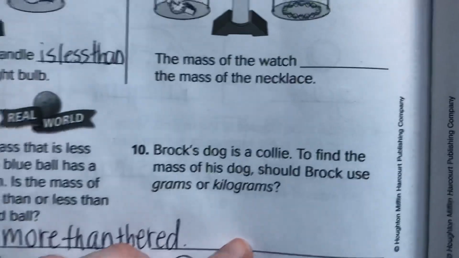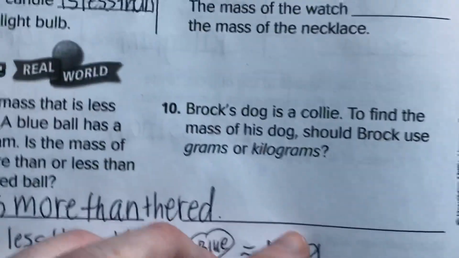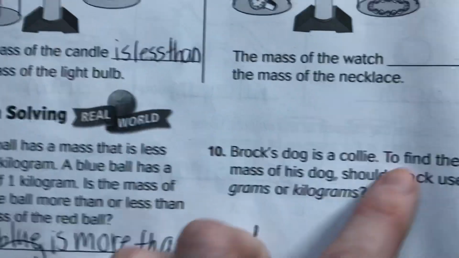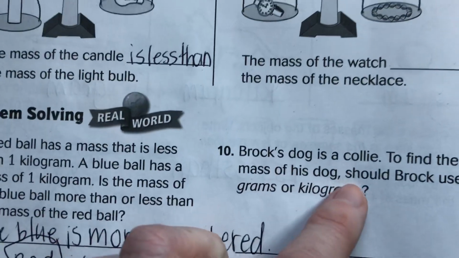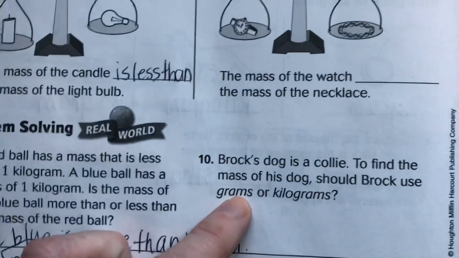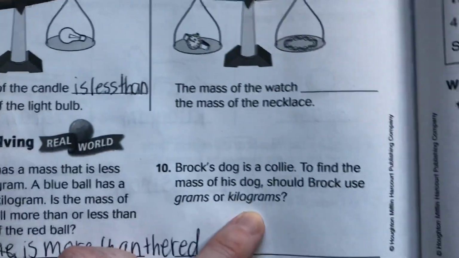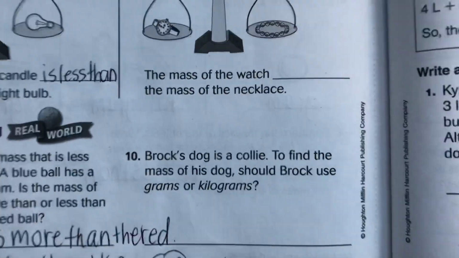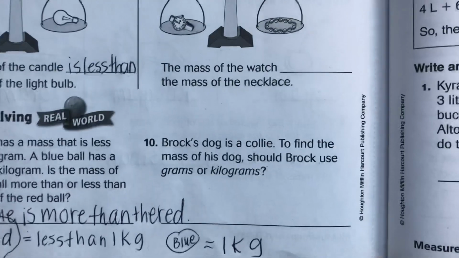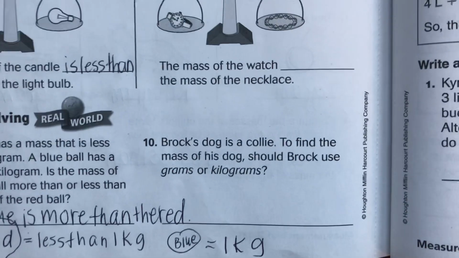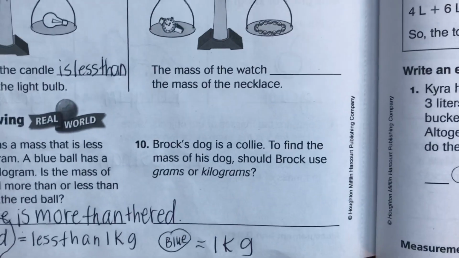Look at number 10. Brock's dog is a collie. To find the mass of his dog, should Brock use grams or kilograms? I'm going to let you answer number 10 on your own. I'm going to put up a Google Doc, or as always, have your parents send me pictures.